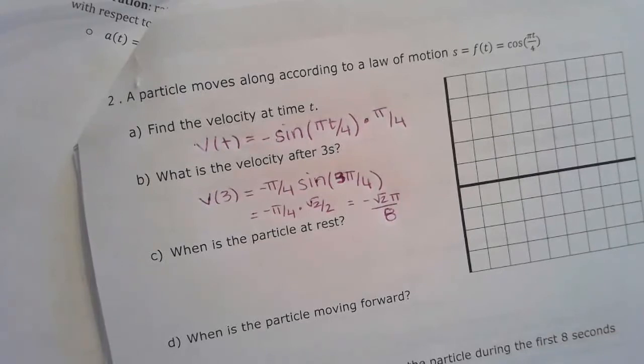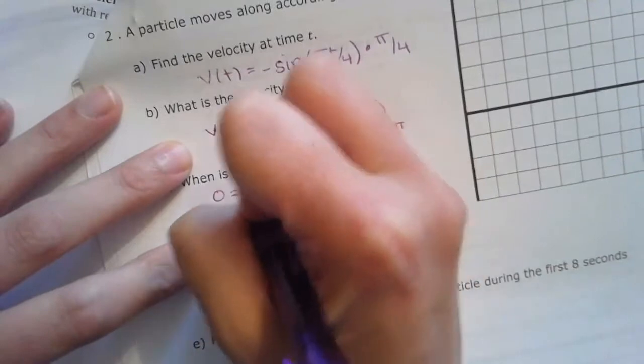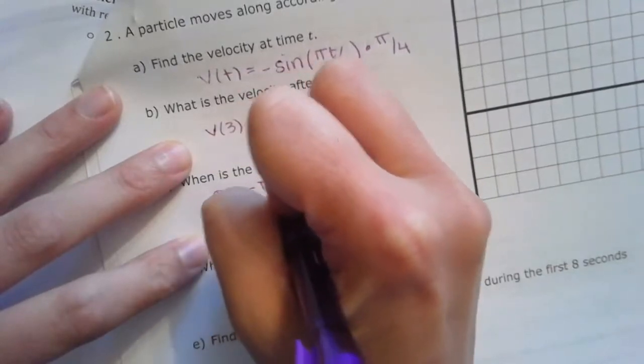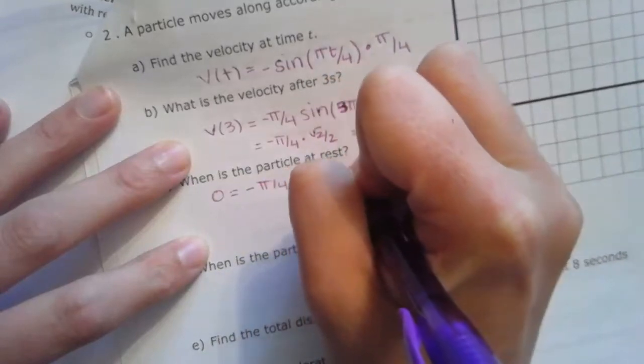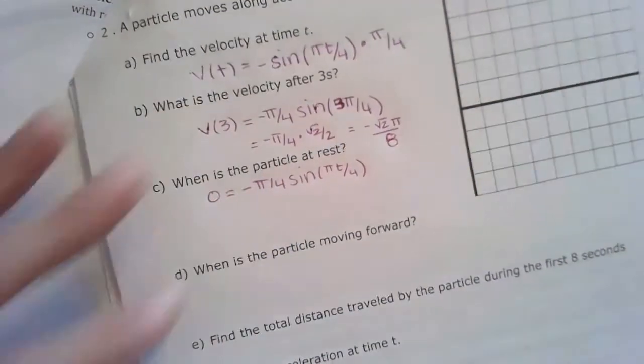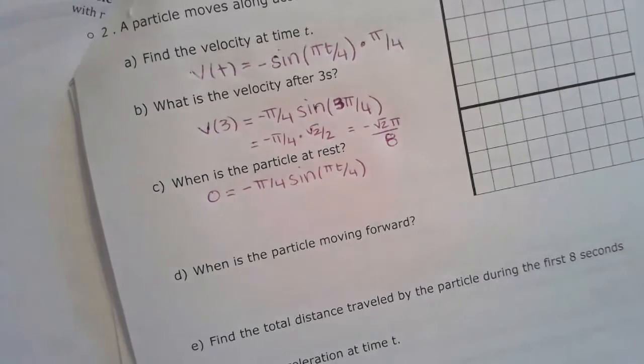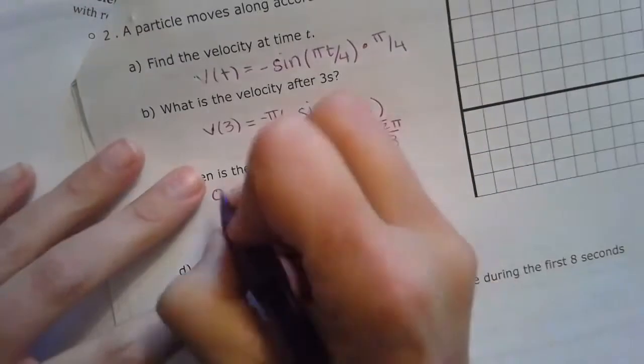When is the particle at rest? The particle is at rest when velocity is equal to 0. So you divide both sides, the negative pi fourths will cancel out. So then you get sine of pi fourths t has to equal 0.